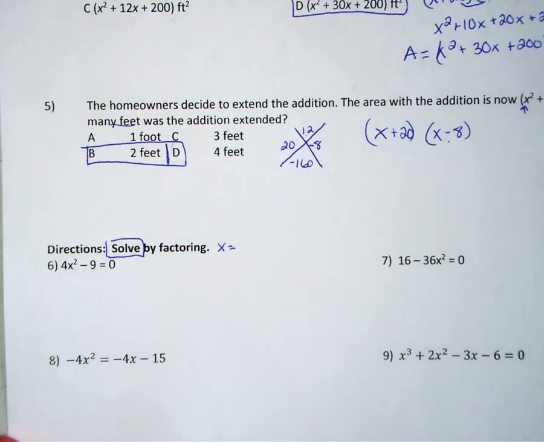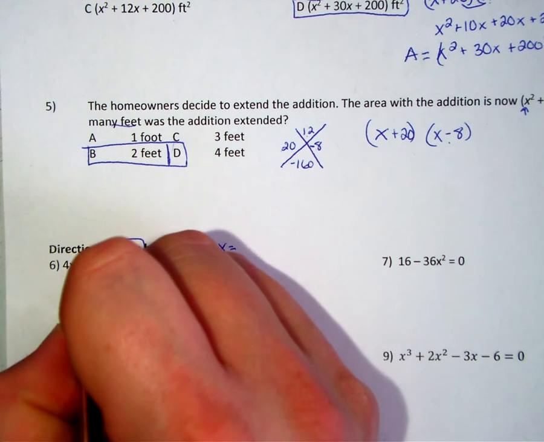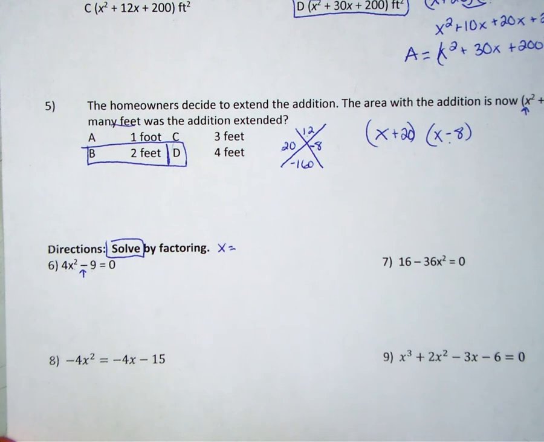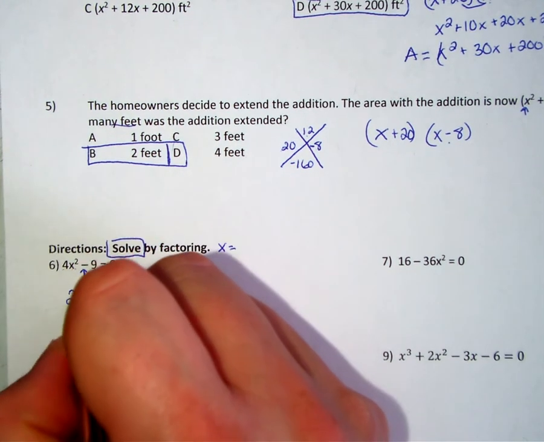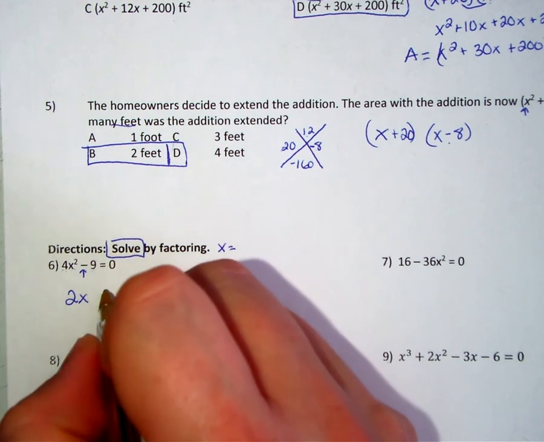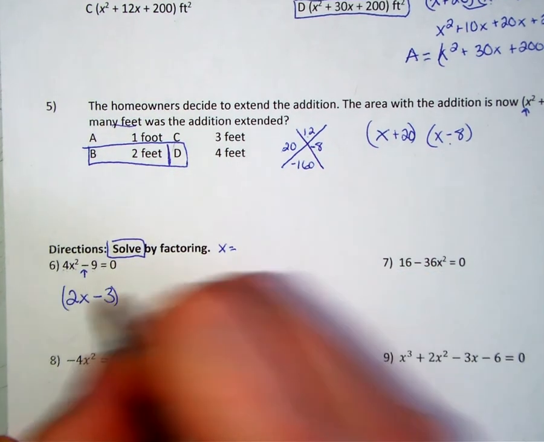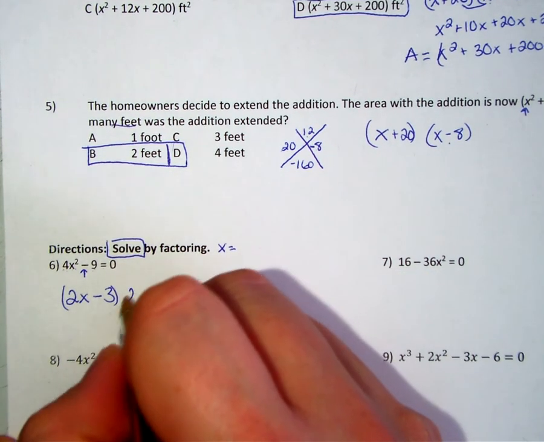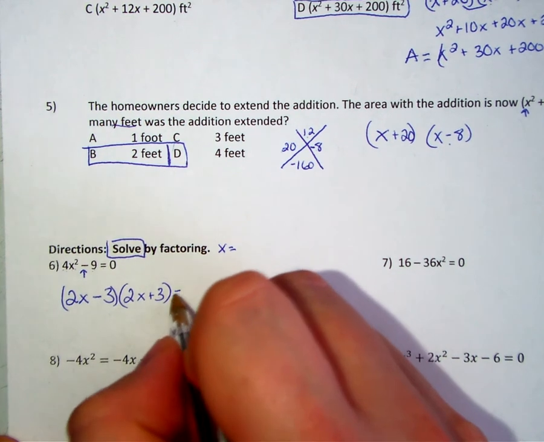Right away, I should be looking at that problem and realizing, hey, I have got perfect squares all over the place separated by a subtraction sign. So this is a great example of a difference of squares. The square root of 4 is 2. The square root of x squared is x. The square root of 9 is 3. So we're going to end up with 2x minus 3, and we're going to end up with 2x plus 3 as our solutions.